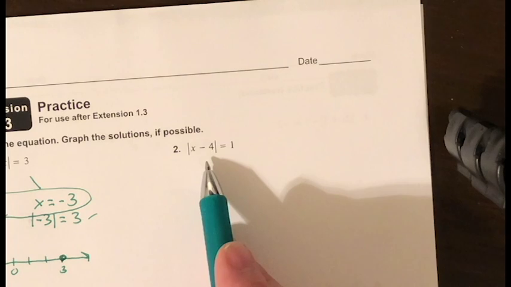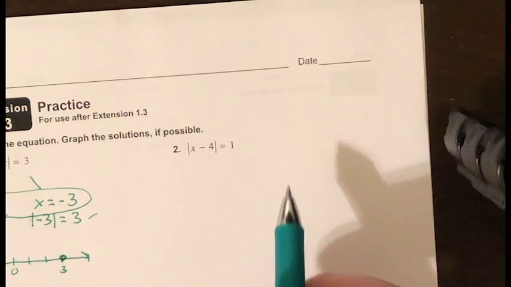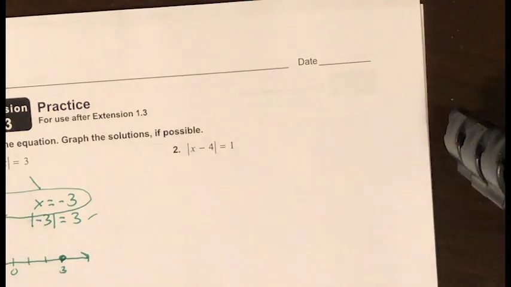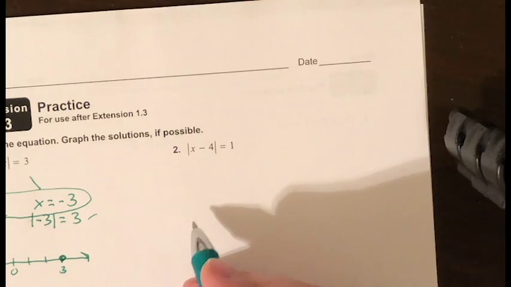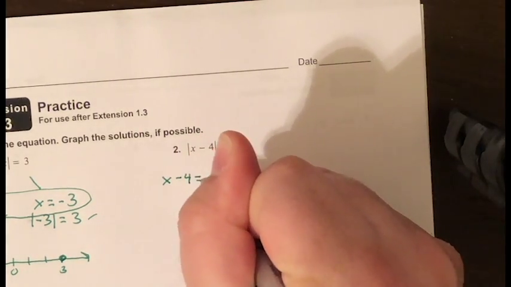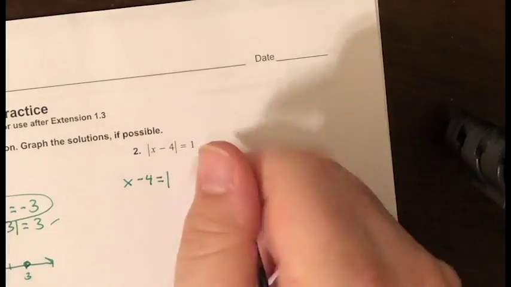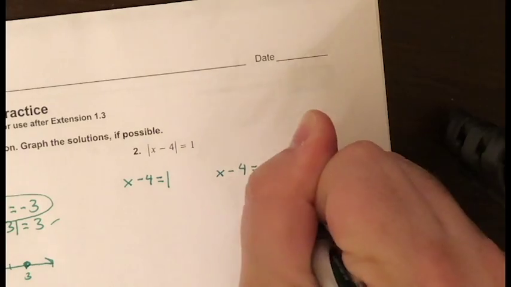All right, so now let's look at the next one. It's a little bit different. It's got a little bit extra to it. So the absolute value of x minus 4 equals 1. Just like we did over here, we split it into 2 different equations. I'm going to split it up into x minus 4 equals +1, and then I'm going to split it up into x minus 4 equals -1.